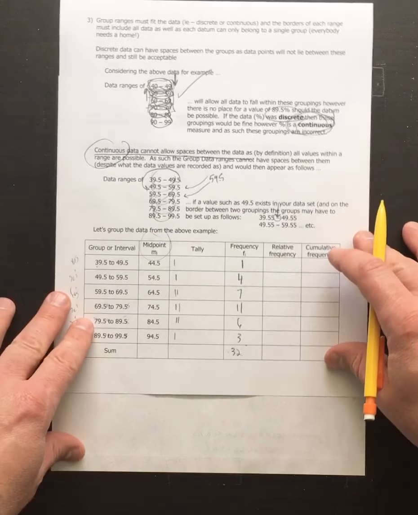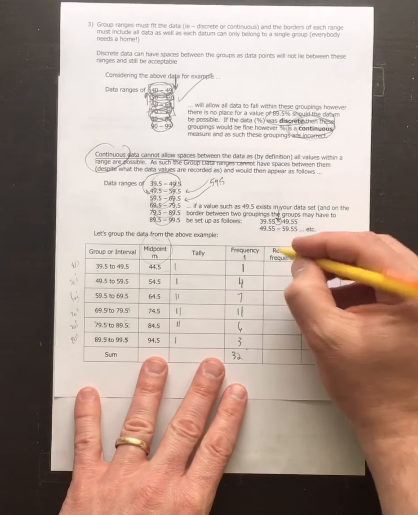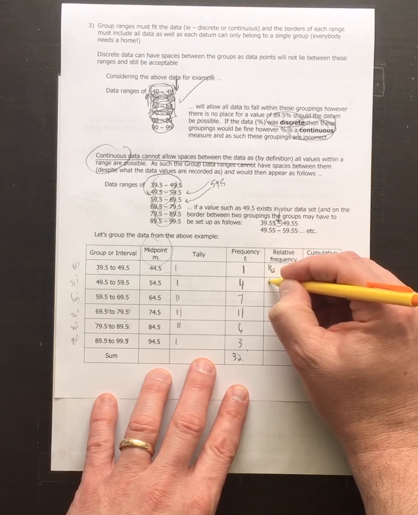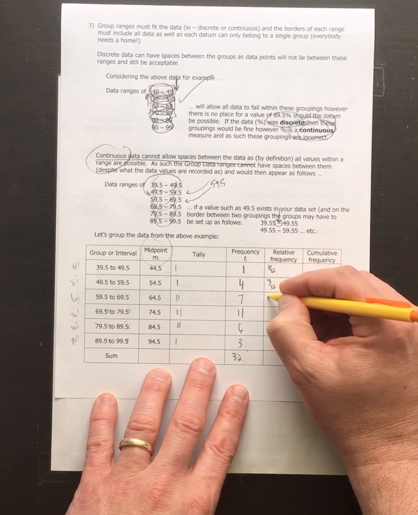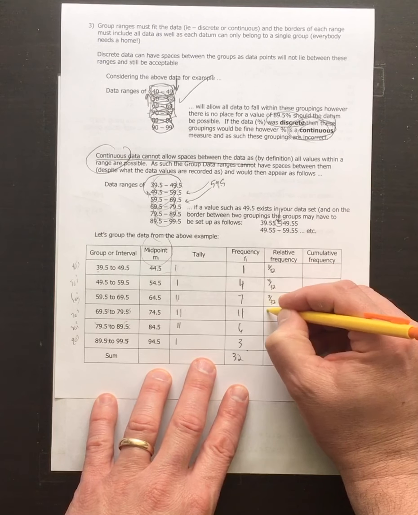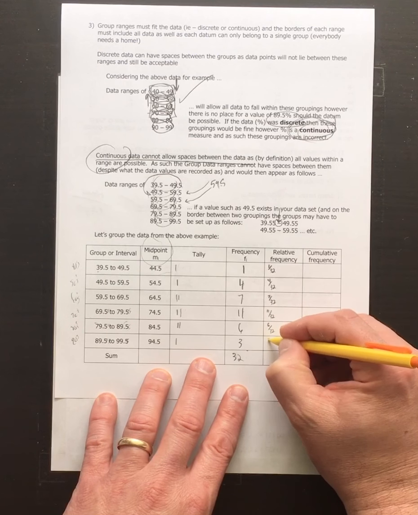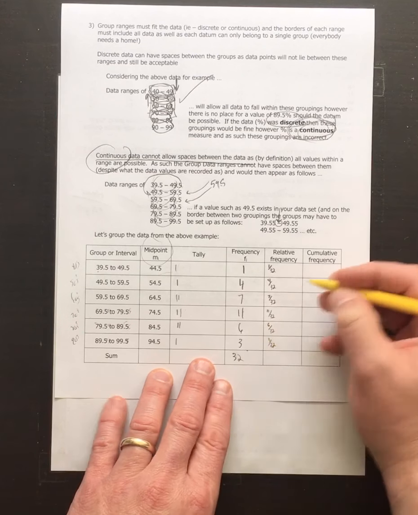Okay, so from there, of course, we'd want to do a relative frequency. A relative frequency is going to be 1 divided by 32, or 4 divided by 32, or 7 divided by 32, or 11 divided by 32, or 6 divided by 32, or 3 divided by 32. Again, it can be communicated generally as a percent or as a decimal. In this case, I'm going to have to do some rounding. So this is 0.03, dot, dot, dot.